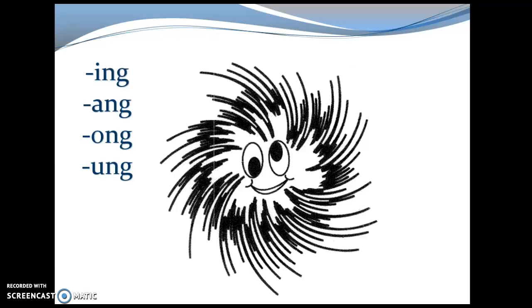If you do not know how to make the sound of ng, that sound, you need to go back to the Pathways to Reading website and watch the consonant letter introductions and review that one and make sure that you can make that sound appropriately.